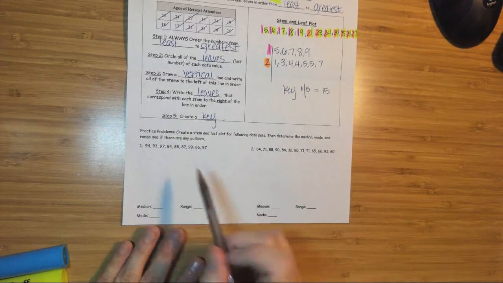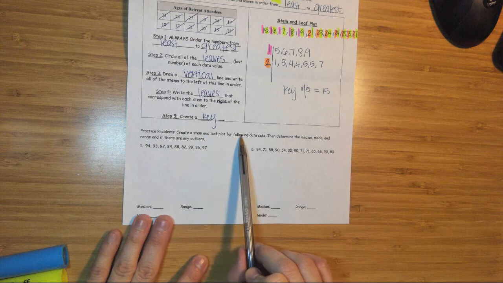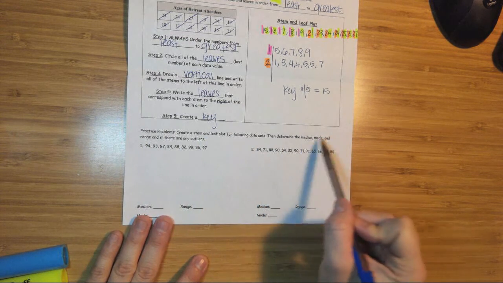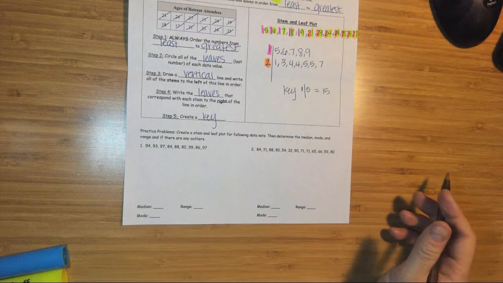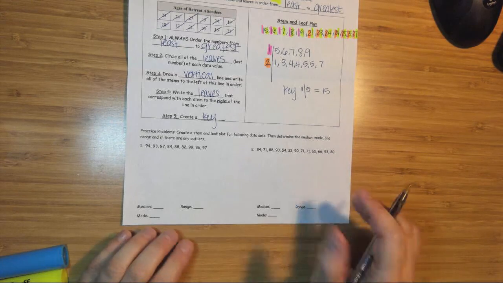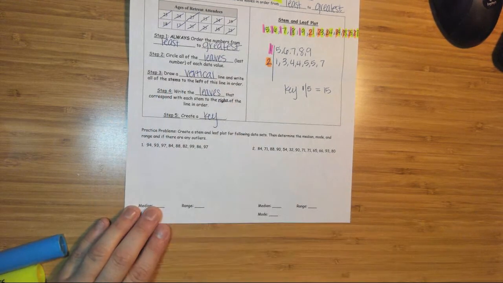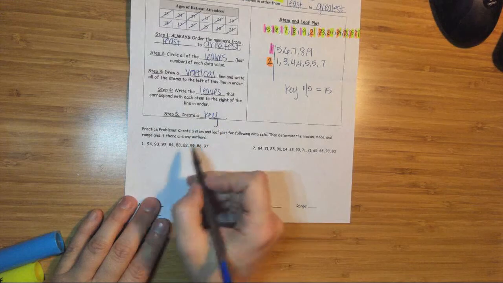Let's go practice down here. Practice problems. Create a stem and leaf plot for the following data sets, then determine the median, mode, and range, and if there's any outliers. Okay, so first and foremost is to always order the numbers from least to greatest.